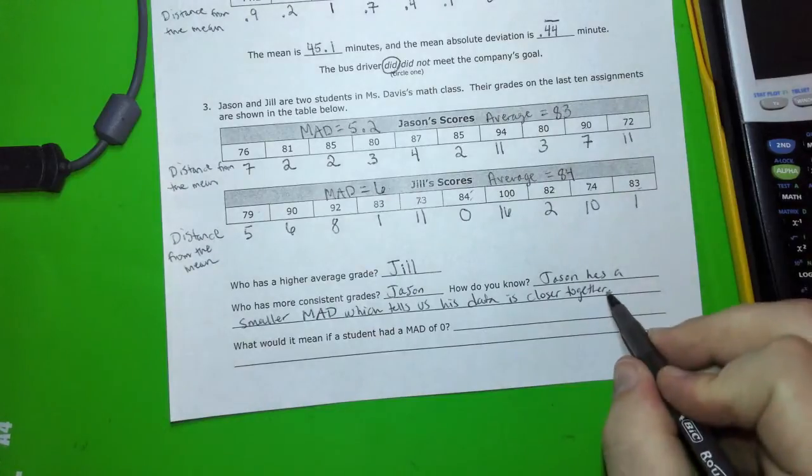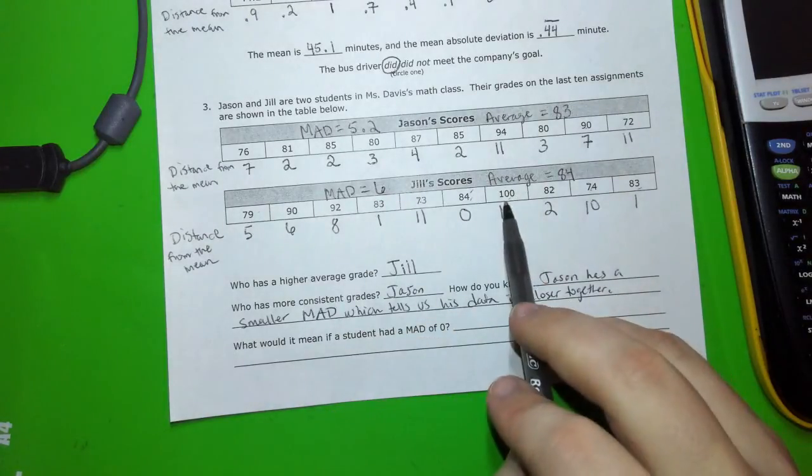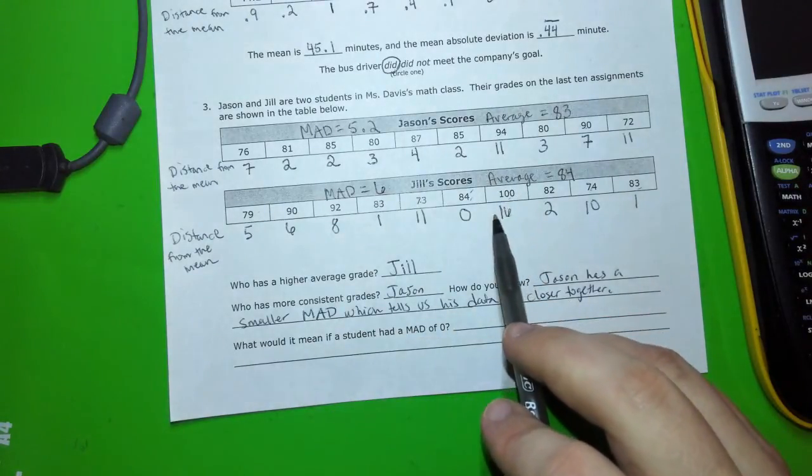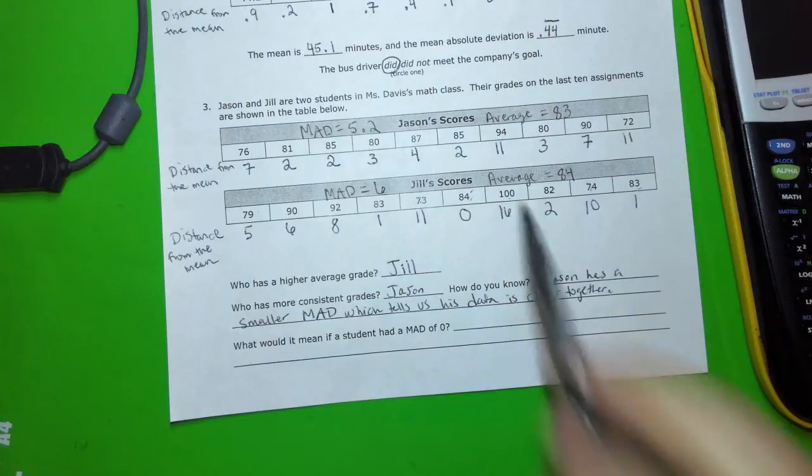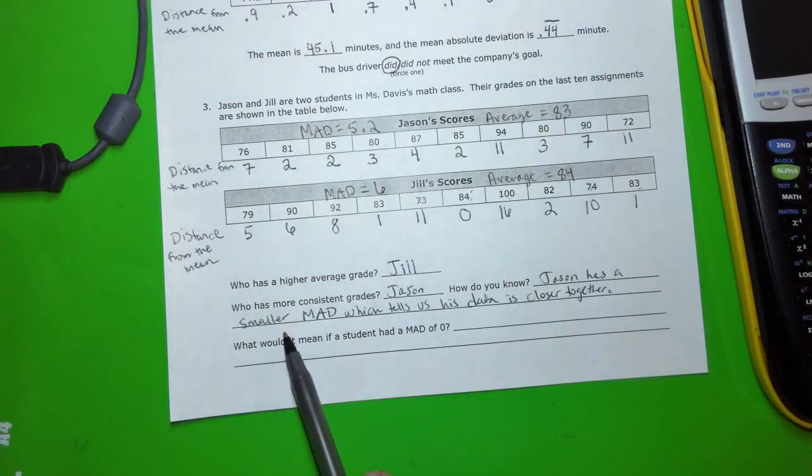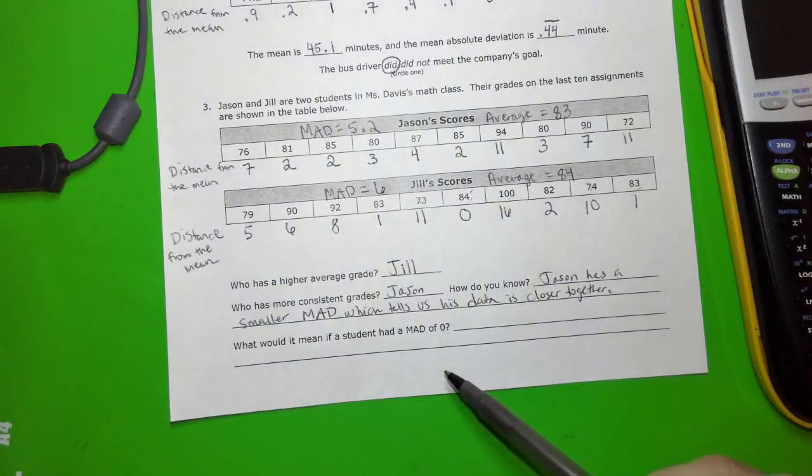Okay, and so while Jill has a couple grades that are better, like this 100, right, as Trey Daniels would say, perfect, right? Jason has a smaller MAD, okay, and so that tells us that his grades are more consistent.